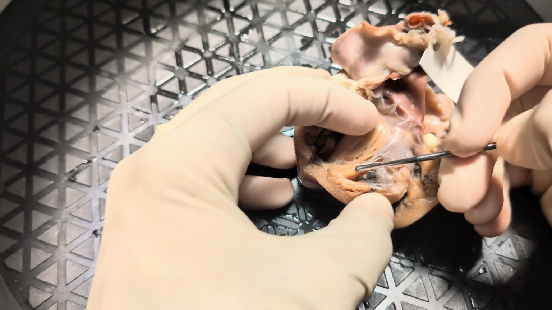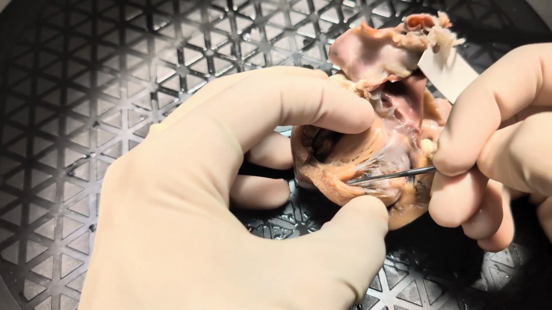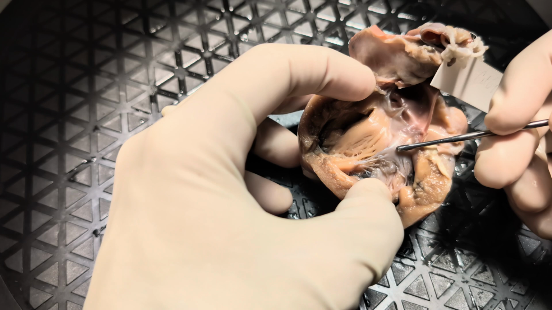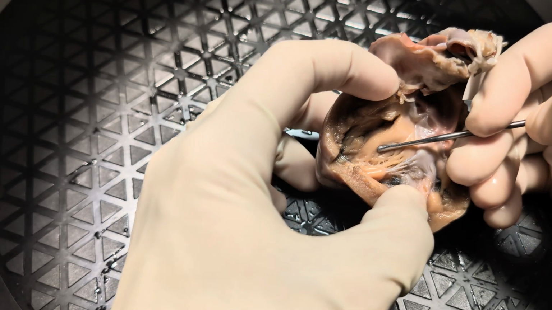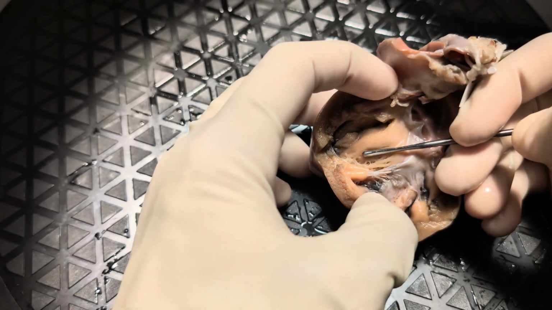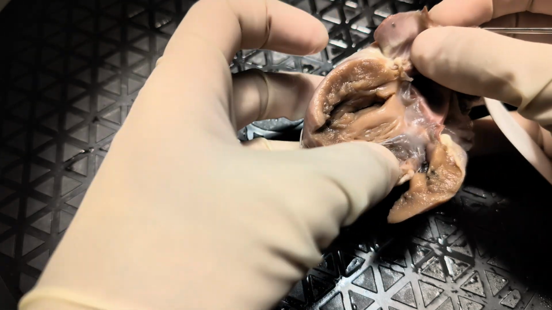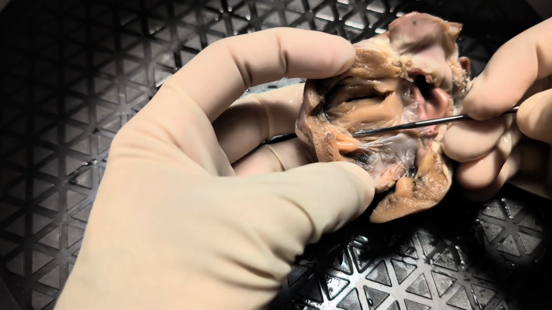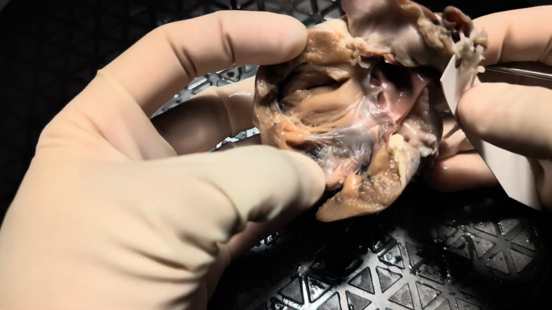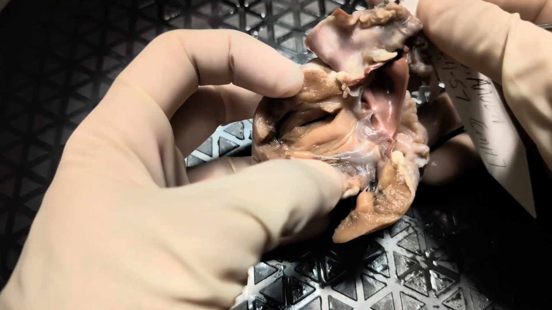We can see the papillary muscles here, which are somewhat closely spaced. And then since this is a morphologic mitral valve, we would assume that this ventricle that it leads to and is connected to is a morphologic left ventricle, and there are fine crisscross trabeculations consistent with a morphologic left ventricle.